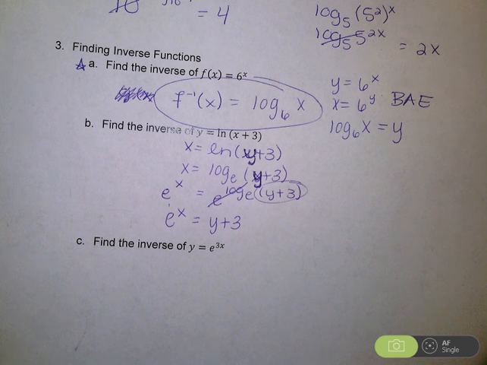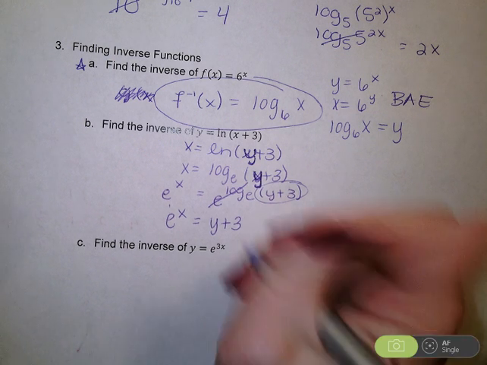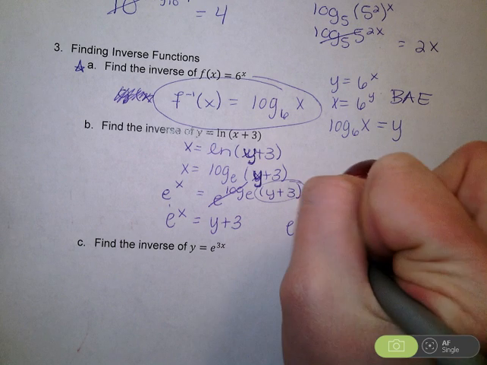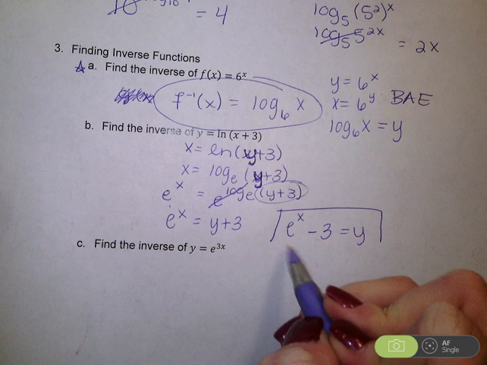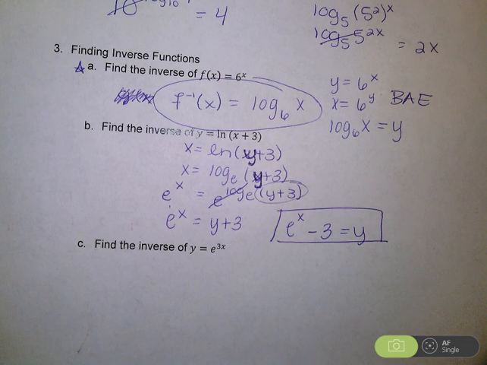And now what? So just subtract 3. So e to the power of x minus 3 is equal to y. There's your inverse. That was fun.